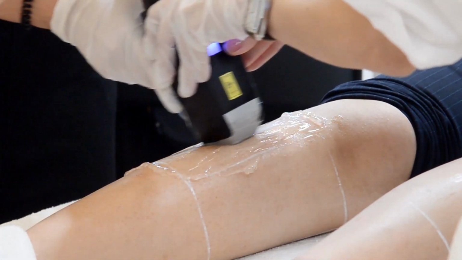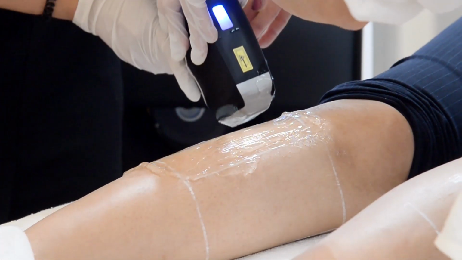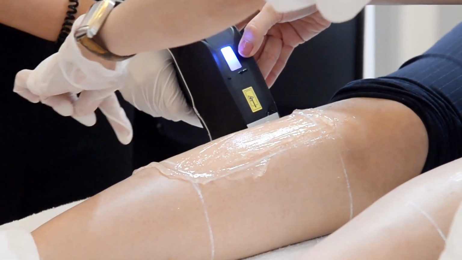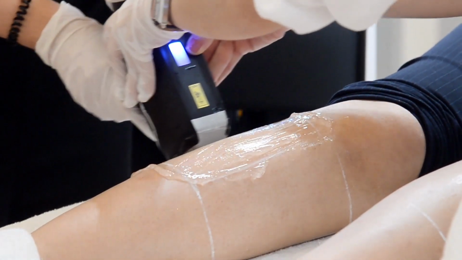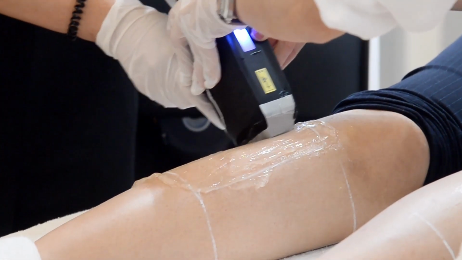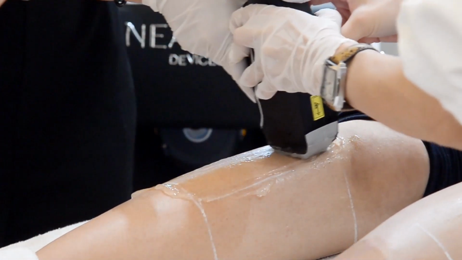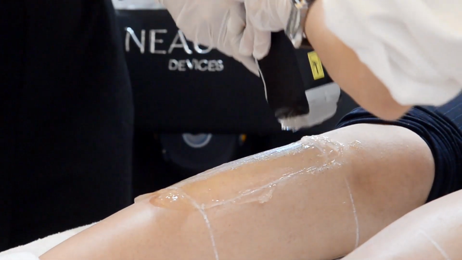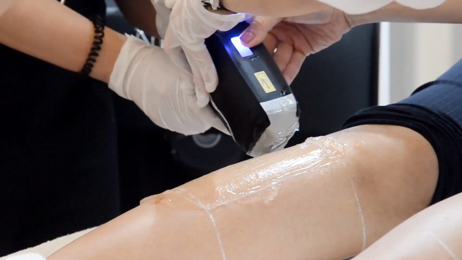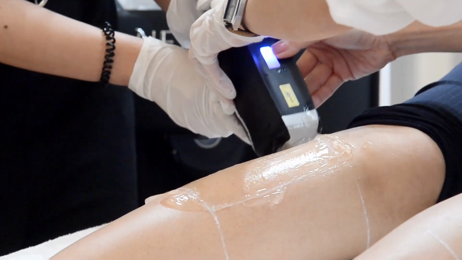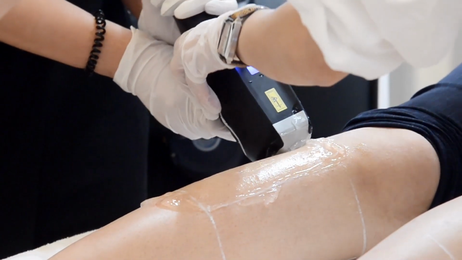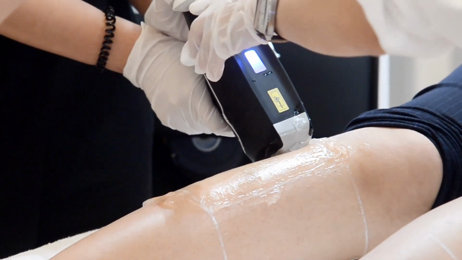Is it okay? If you're okay, then you will start from here. You will move according to this row. Okay? Let's try. If you're ready, then you can start to press and hold the button and then move the device.